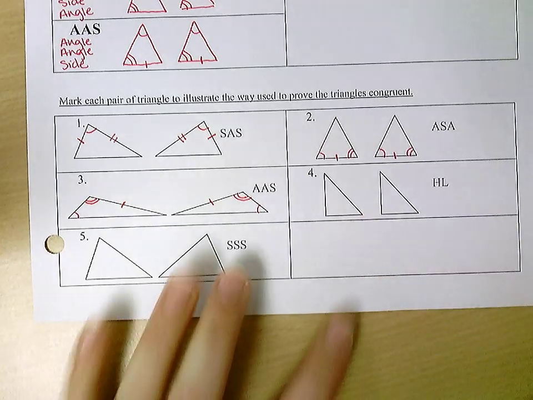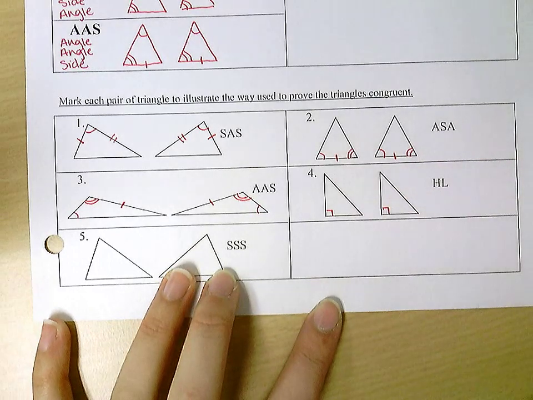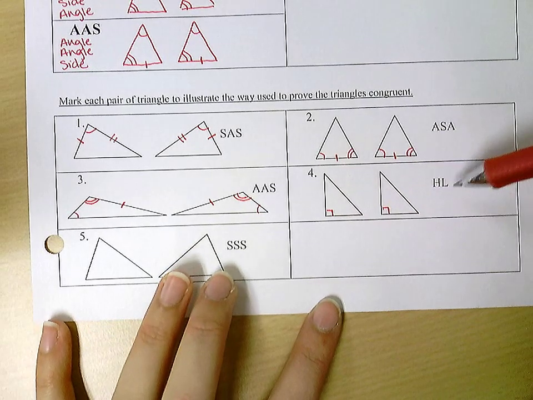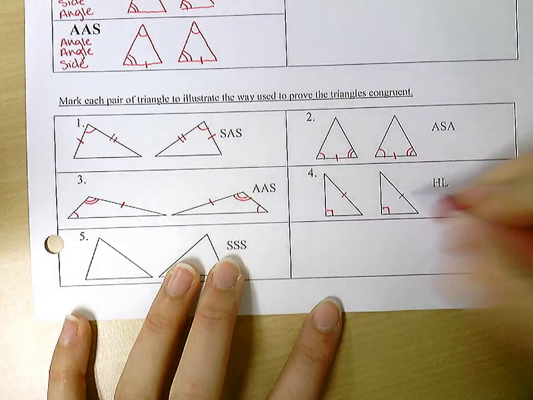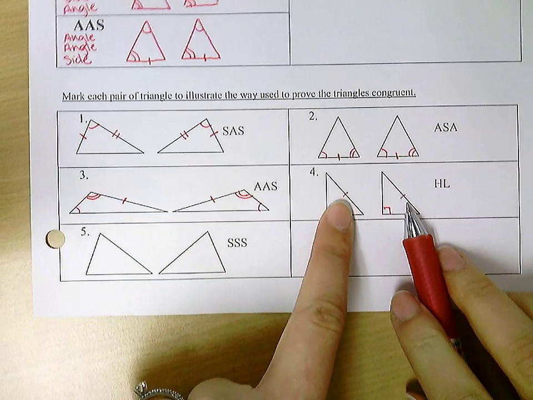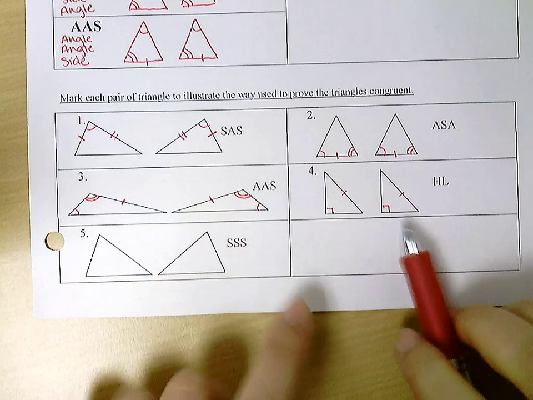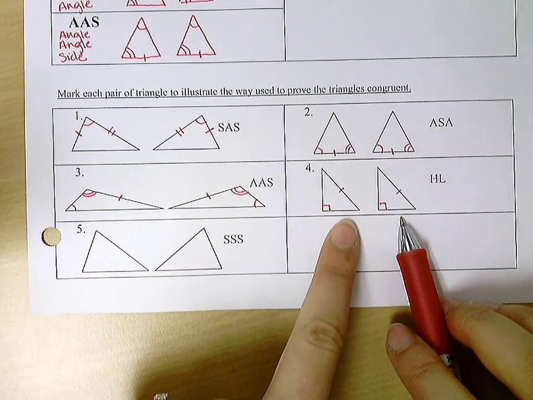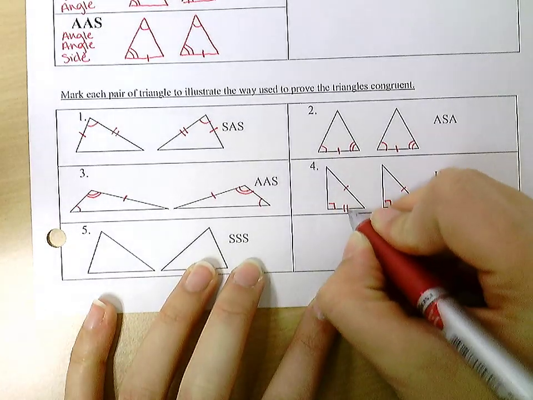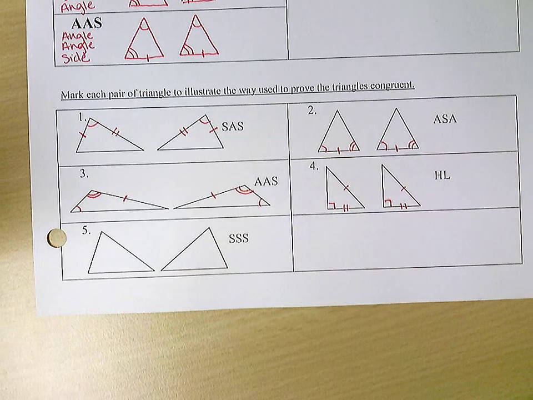Number 4, we have hypotenuse leg, so this must be a right triangle. Okay, your hypotenuse for sure has to be congruent, so you should have a dashed line through at least the hypotenuse here. And then your leg, okay, I can either mark these 2 as congruent or I can mark these 2 as congruent. It does not matter. I will use the bottom ones here.